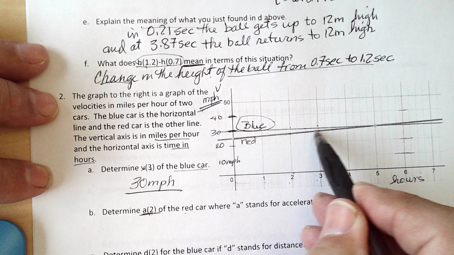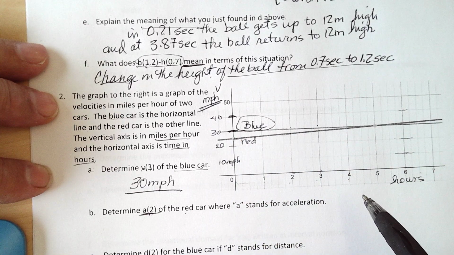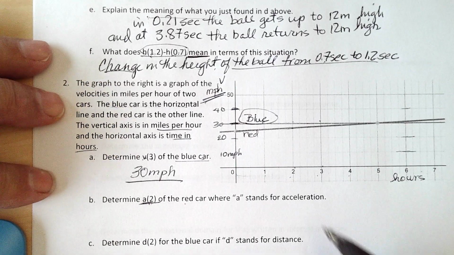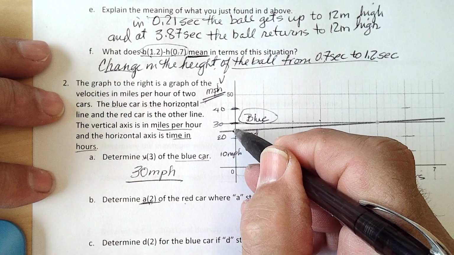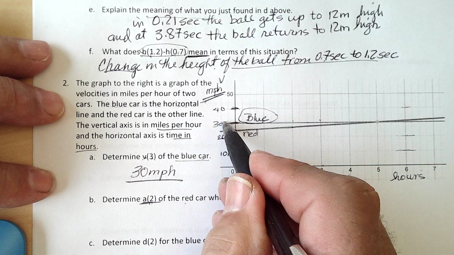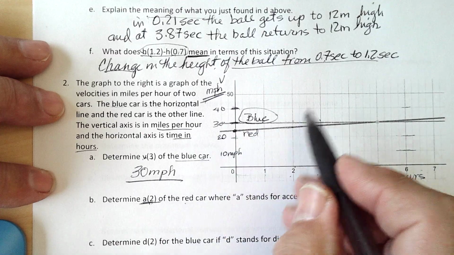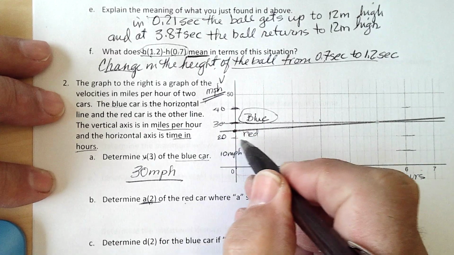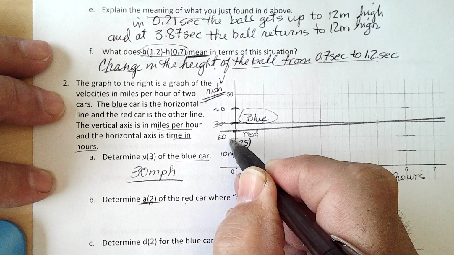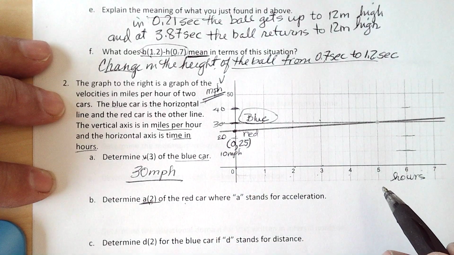Well, the slope of this line is the same all the way through because it's a straight line. So all I have to do is find 2 nice points. And this one looks like it's at not 20, 30, or 30, but 25. So at time 0, it's at 25 miles per hour. That's what the red car is doing.